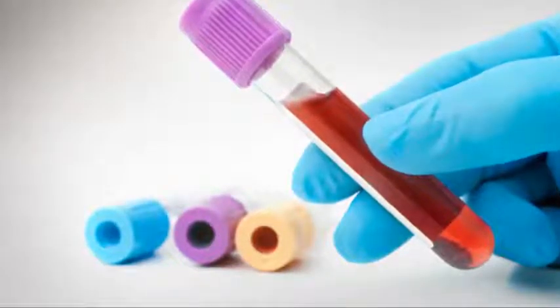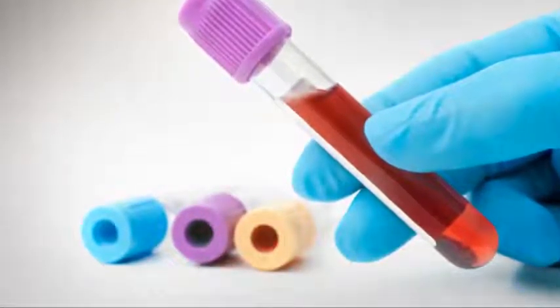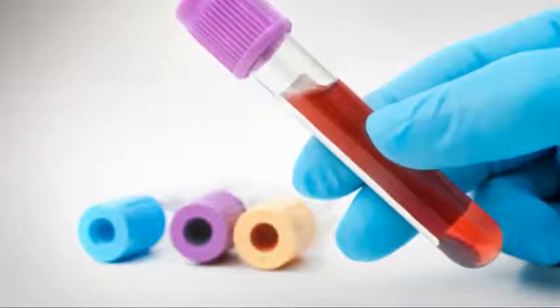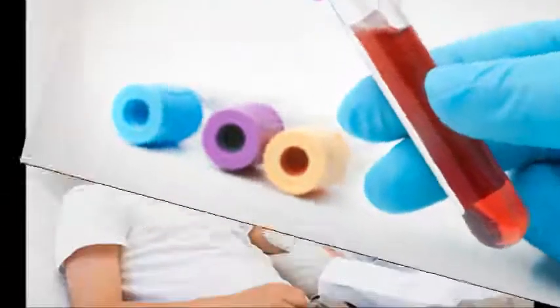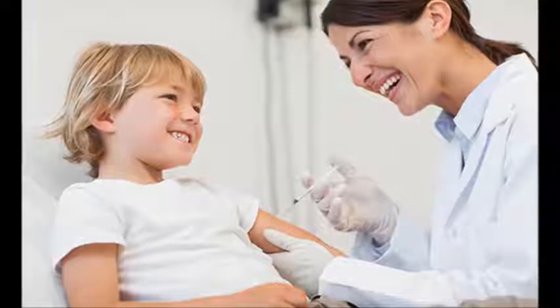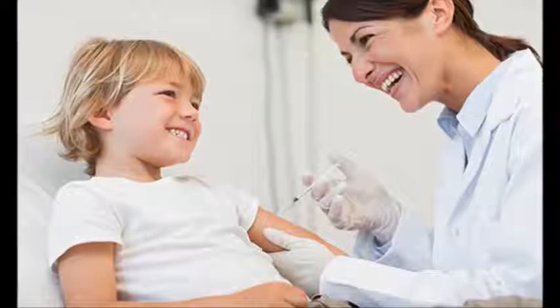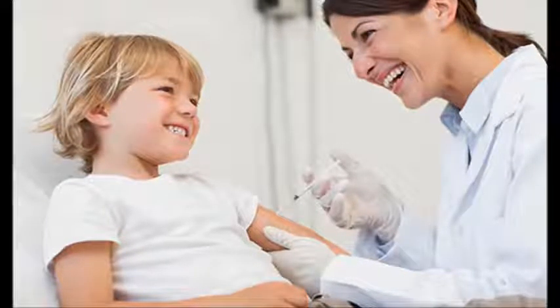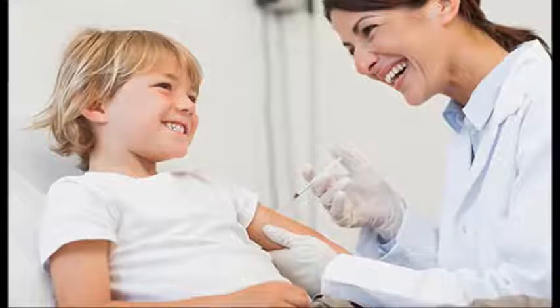Recognize the importance of your results. Record your blood type in a safe place and share this information with your emergency contacts. You will need this information if you require a blood transfusion or organ transplants. Additionally, if you are or plan to be pregnant, knowing your Rh factor is essential.